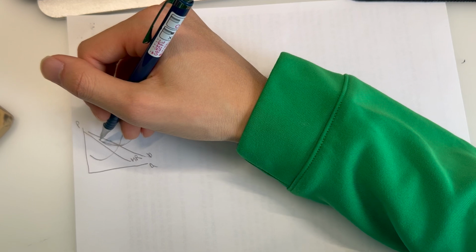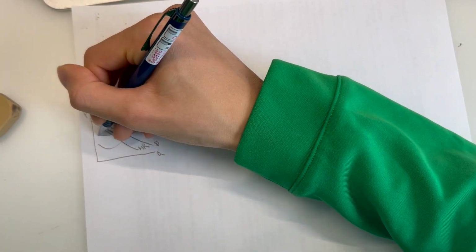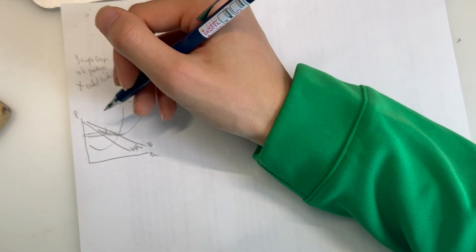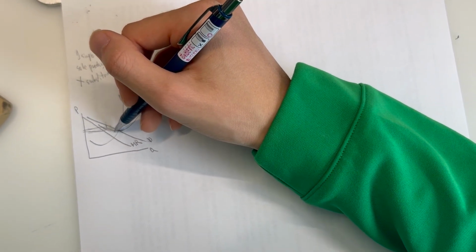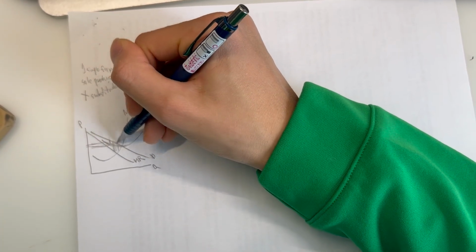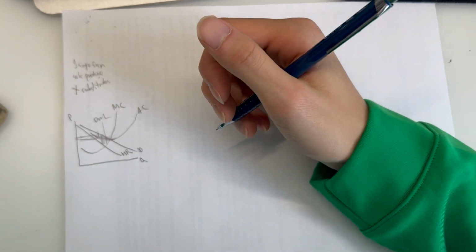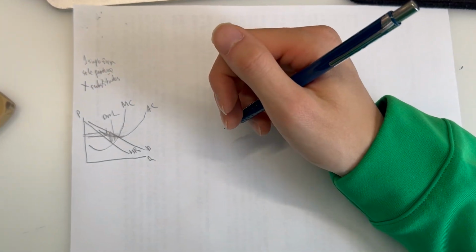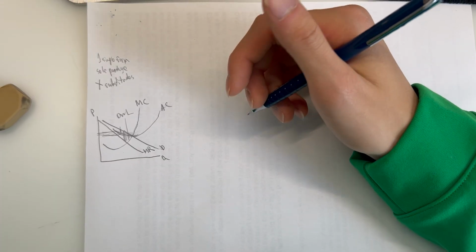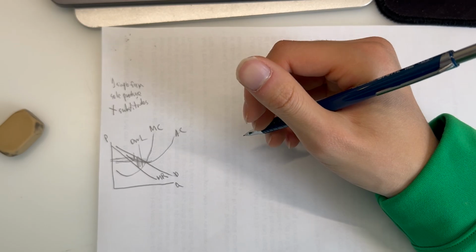So the profit area is going to be right here. This is going to be the profit area, and the deadweight loss is going to be this triangle area over here. This is going to be deadweight loss. So a monopolist will seek to maximize profits by putting outputs where MR equals MC.